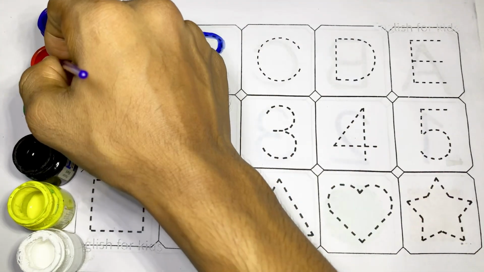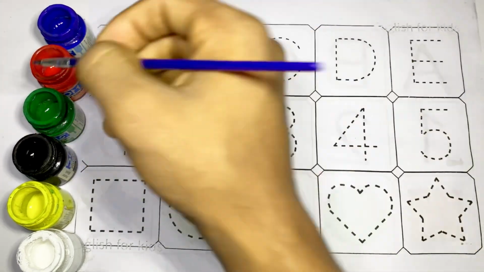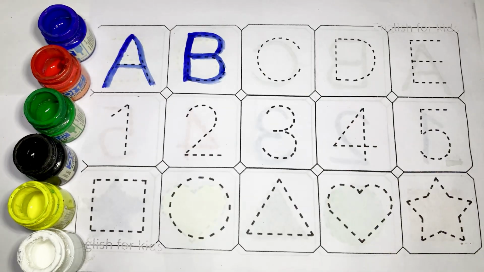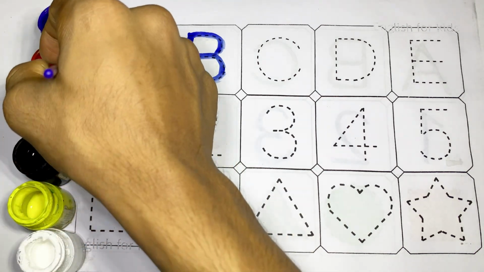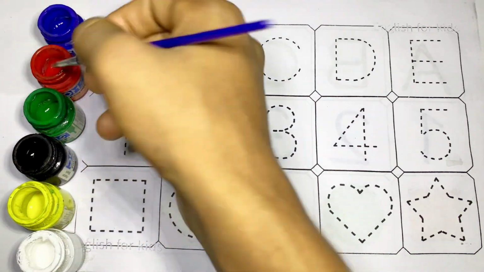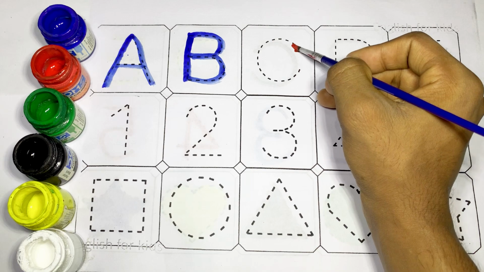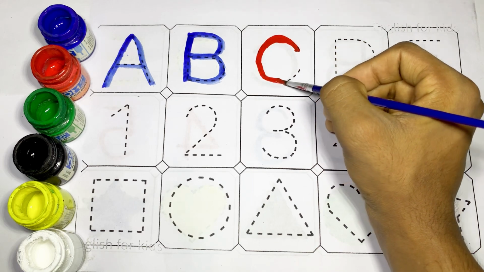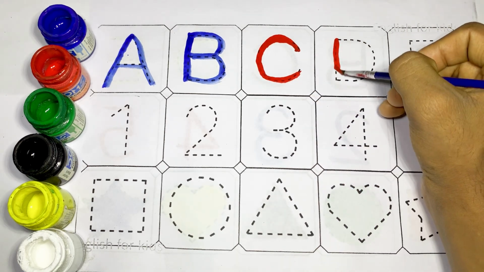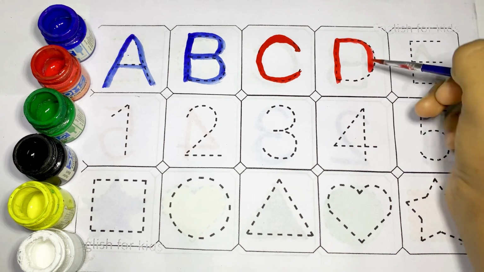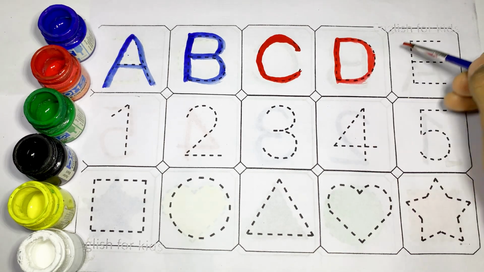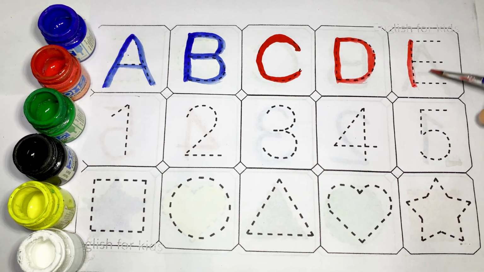Kids, again use. Kids, now C. C for cat, C for car, and use red color. D. D for dog, D for doll. E. E for egg, E for elephant.